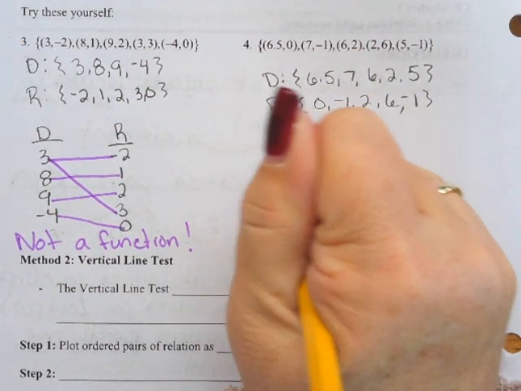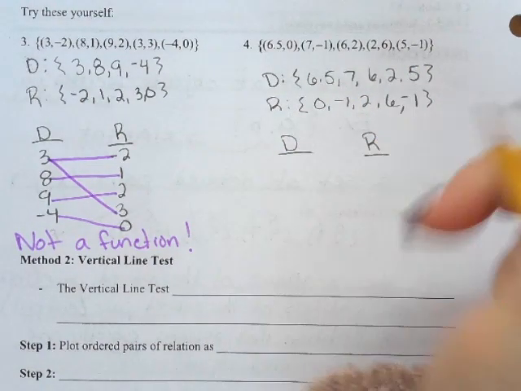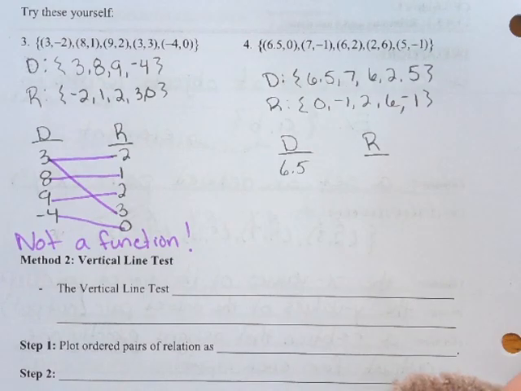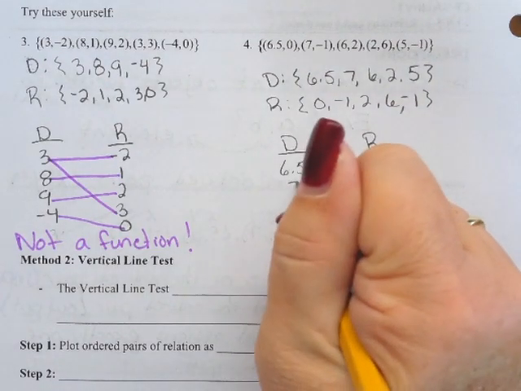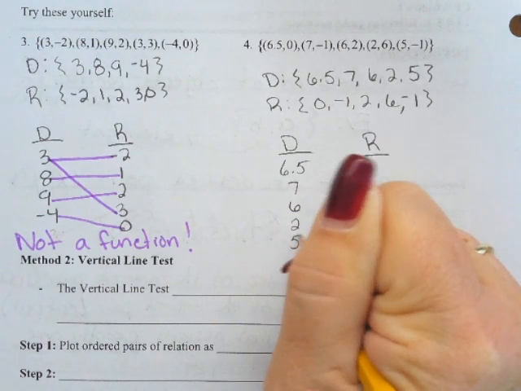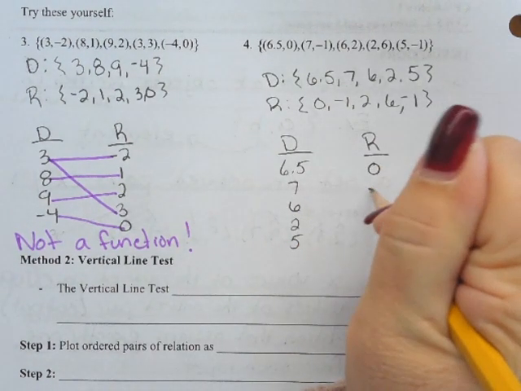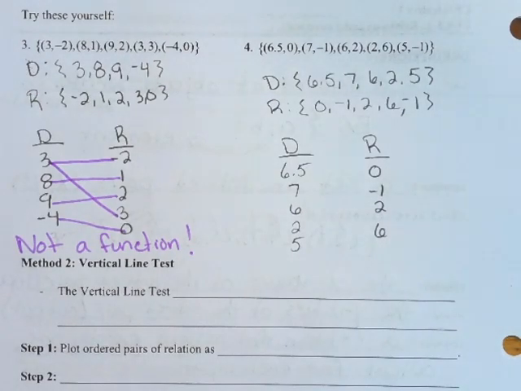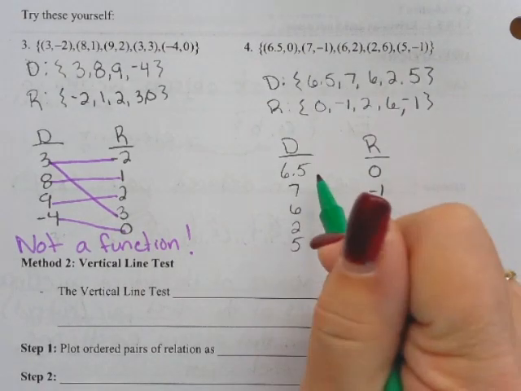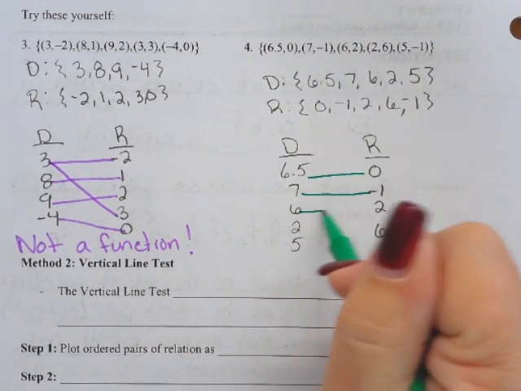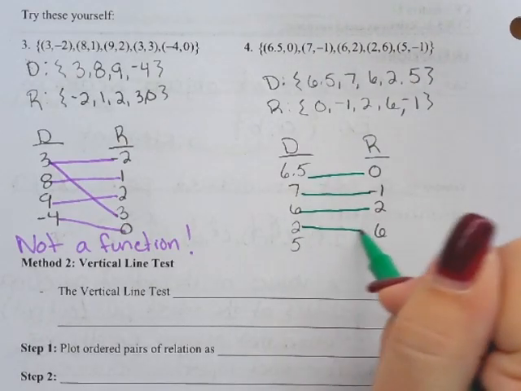So again, I draw my little chart. But is the negative 1 repeating itself? Yes, it is. So it didn't have to go in there twice. If you write it in there, that's fine. I just wouldn't rewrite it out here. All right, 6 is going where? 0. 7, negative 1. 6, 2. 5, negative 1.